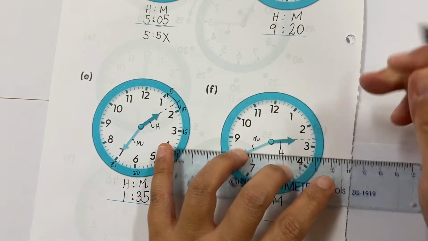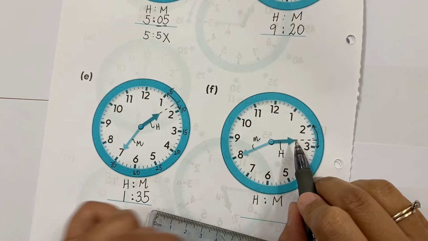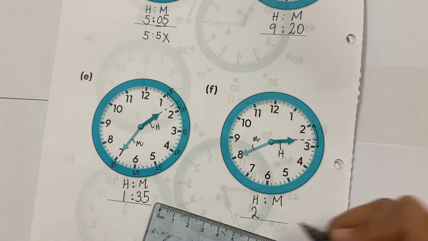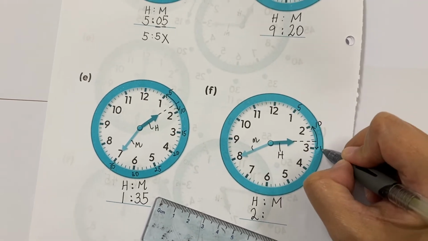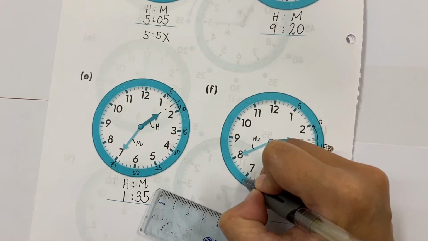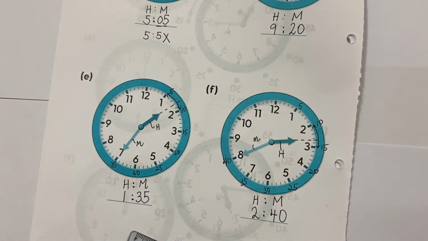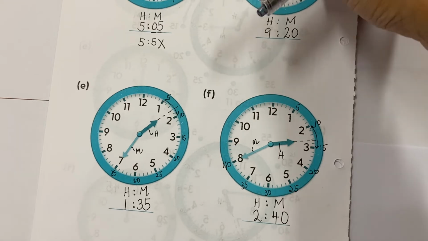Now, as you draw the dotted line, you see that the space created is between 2 and 3, and the arrowhead hasn't pointed to 3 yet, so it has to be 2, okay? And the minute hand is your 5, 10, 15, 20, 25, 30, 35, and that's 40. So it's 40. So it's 2:40. Alright, everyone. Is everybody okay? Yeah? Why don't you try one question?